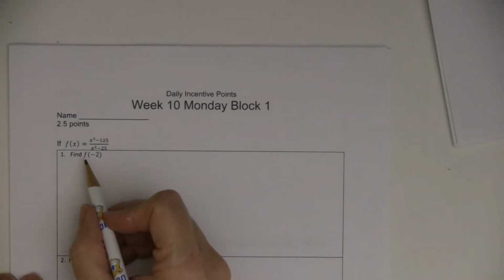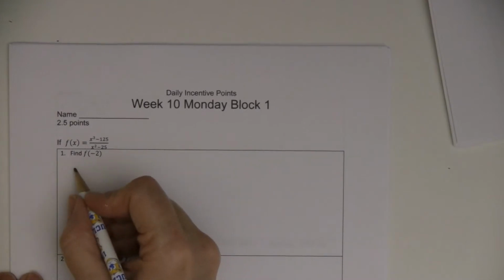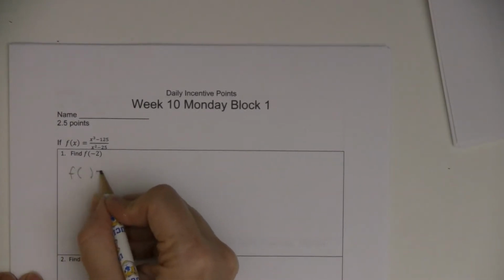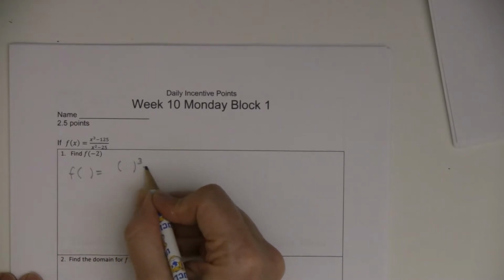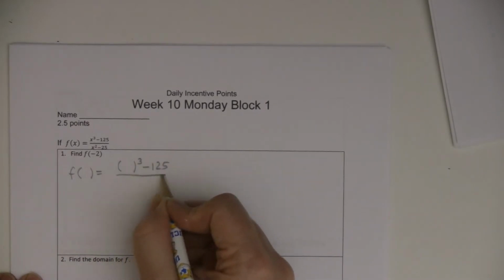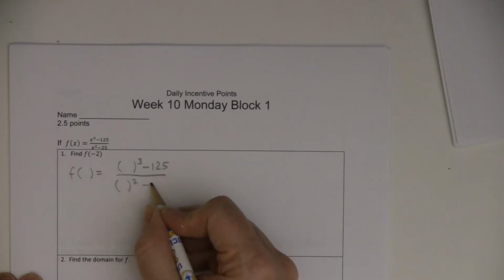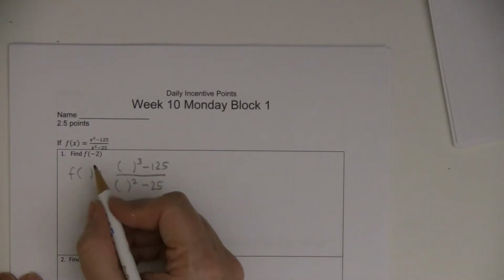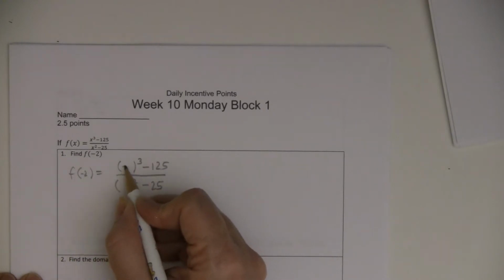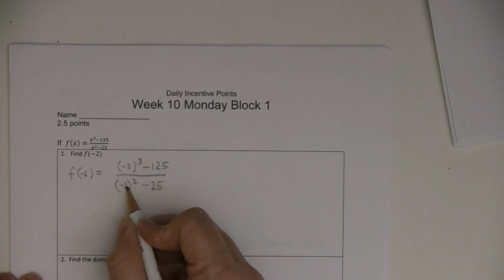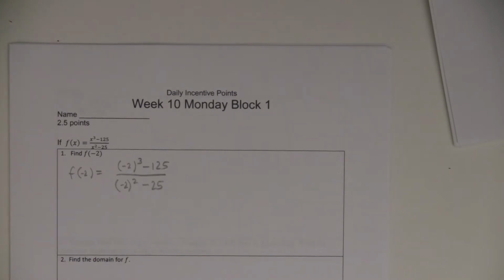Here it's asking us to find f at -2. So I like to put in just parentheses, and then I'm going to put the -2 into the blank in the parentheses that I've set up. And then however you would like to do it, with your calculator would be great, or with your head. I guess I'm going to have to do mine with my head because my calculator is not here at my station anymore. I wonder where it went.